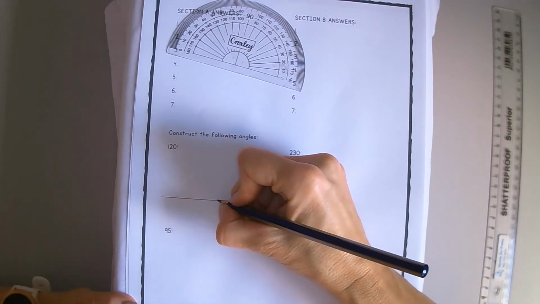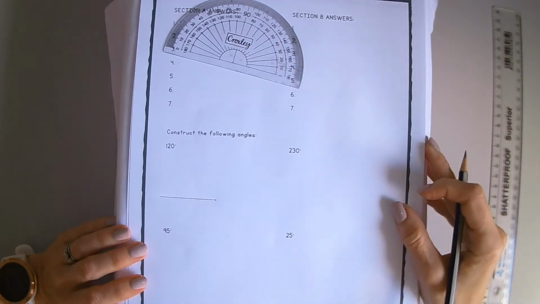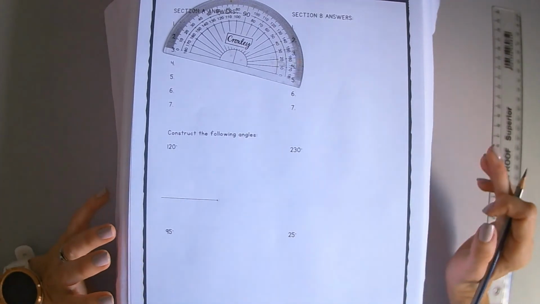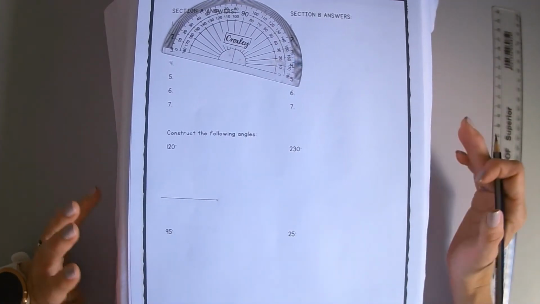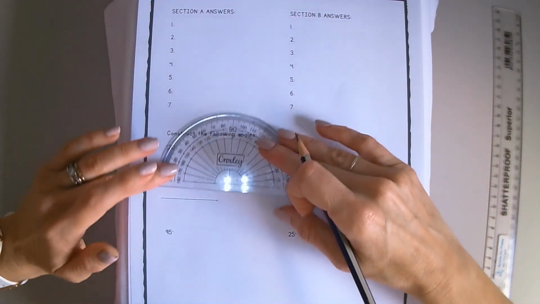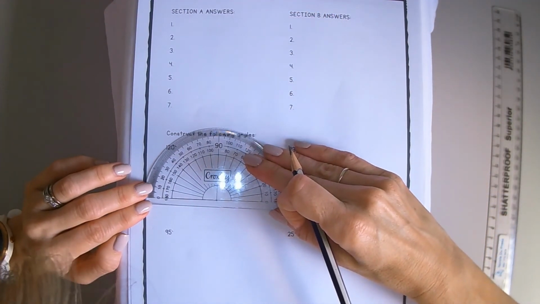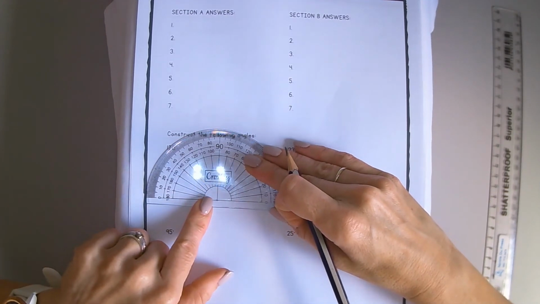Draw a line. And what I like to do is just put a little dot. Okay, and you're going to see why I put a little dot there. It's not a massive dot that gets in the way. It's just so that I can remember where to place my line or my protractor.